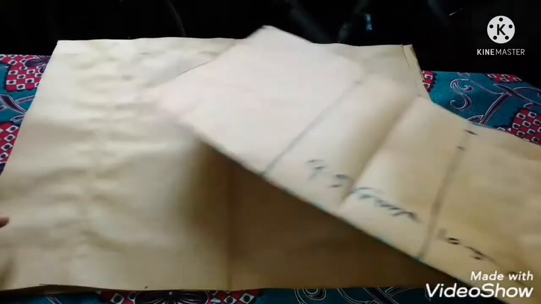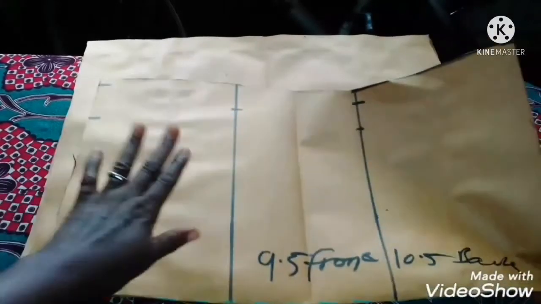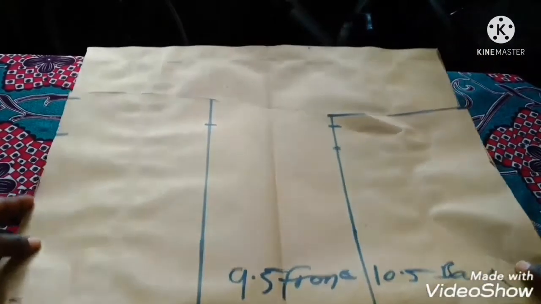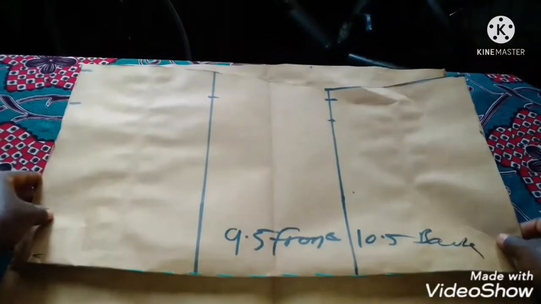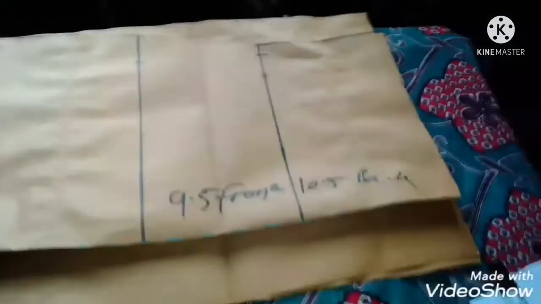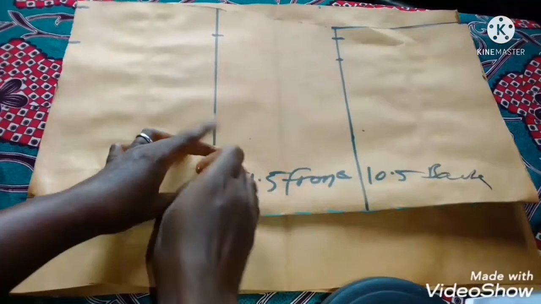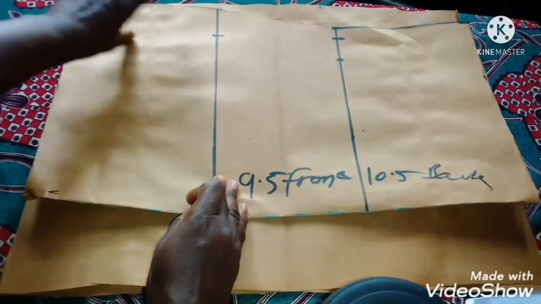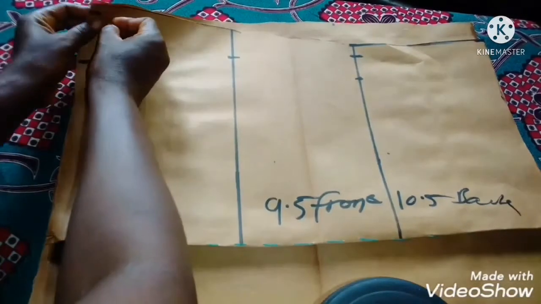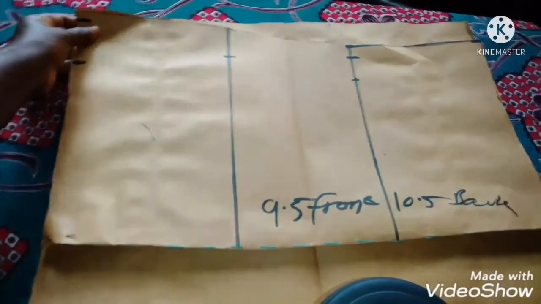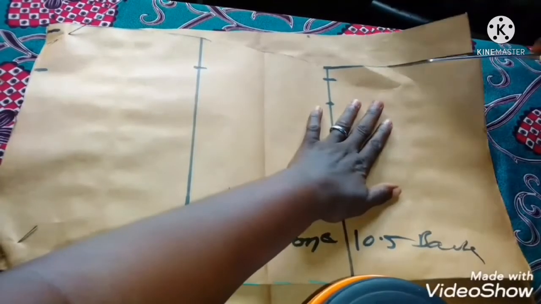So for the back part, it's on fold. So I take this, my front part, like this and place it like this. Make sure you place it to the end. So I make sure that it gets to the end of this part. I use my pin to hold it down. Alright, I hold it down with the pin. So after I finish pinning it, I trace the cutting.